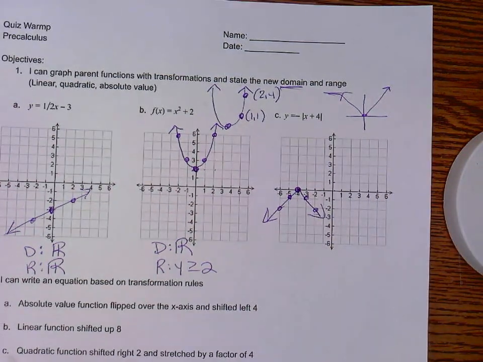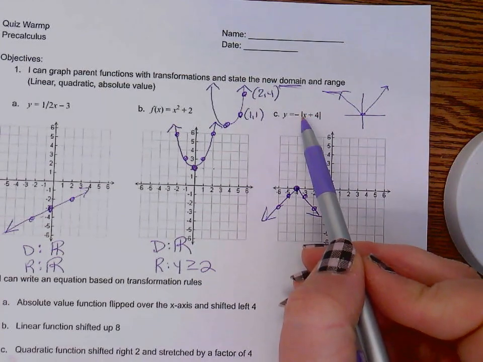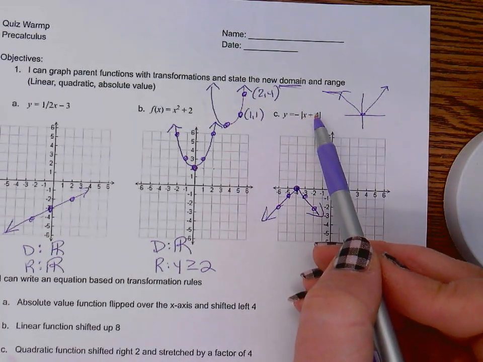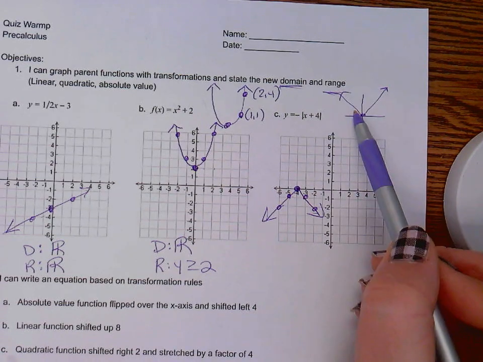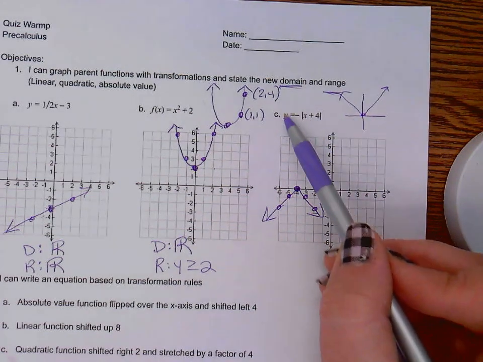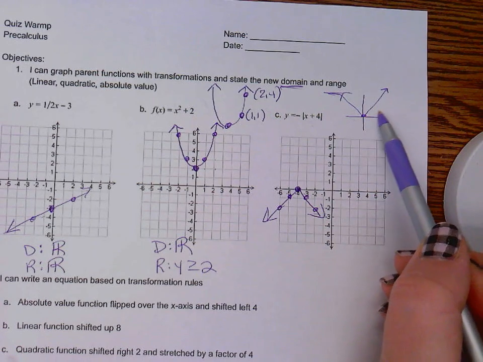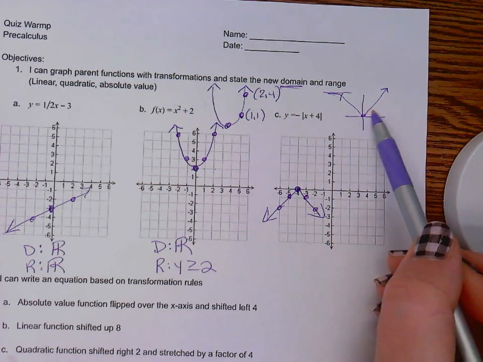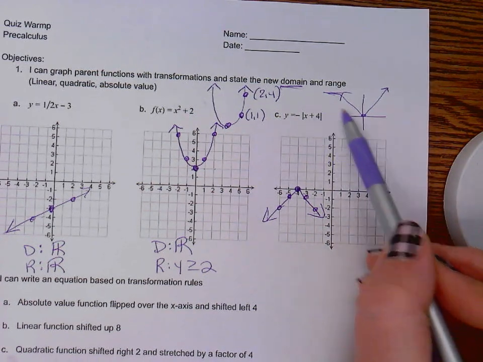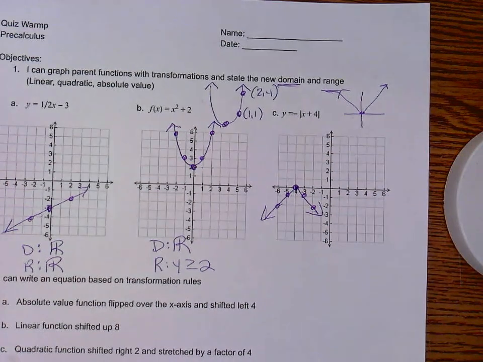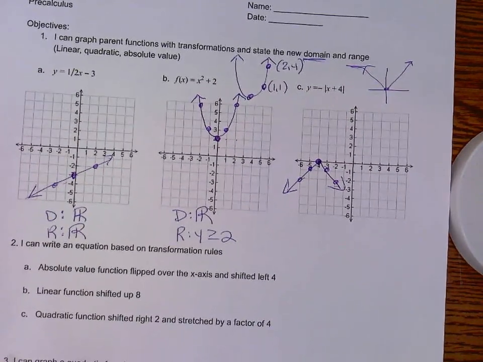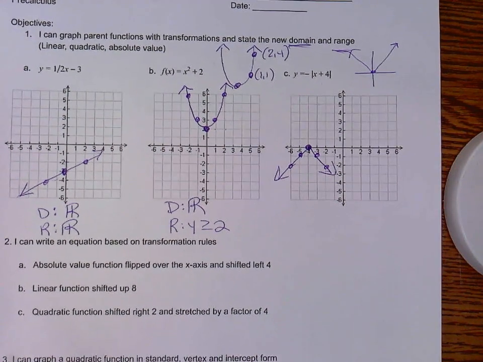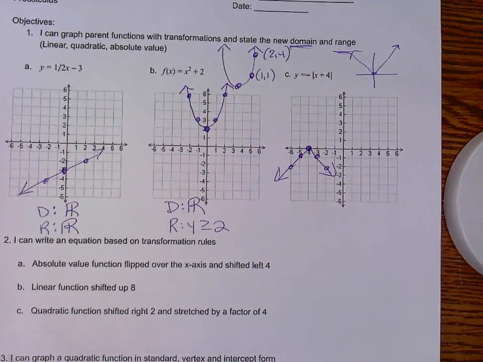And if you changed the steepness, so let's say we did 2 times the absolute value function, that would change our slope up here, steeper. So it would have a slope of 2. If it was only a slope of like 1/3, then it would be a lot flatter of a graph because the slope is now 1/3 instead of 1. So the slope does change how stretched it is. So those are the 3 main parent graphs that I want you to be able to move around.